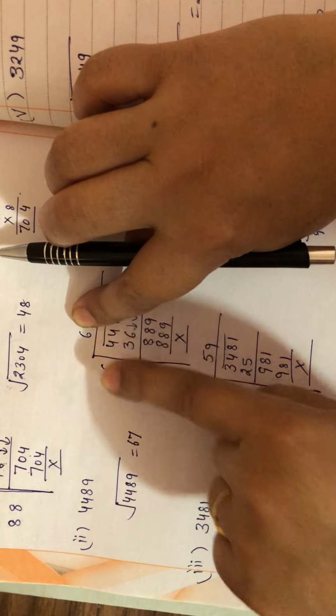You can see the unit place is 9, so I can take 3 also, because 3 and 3 also give me 9. But it is not giving me 749, it is giving me 309. So the next number I can take whose unit place is 9 is 7 into 7. So when you multiply 107 with 7, you get 749. So 107 and 7 will go in the quotient. It becomes 107 into 7 gives me 749, remainder is 0. So the square root of 3249 is 57.